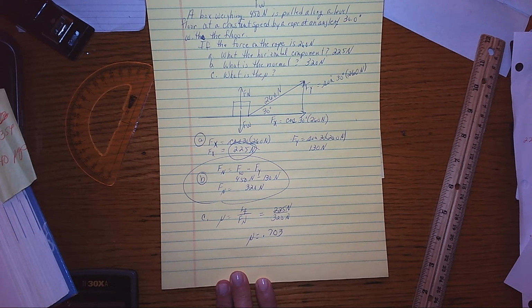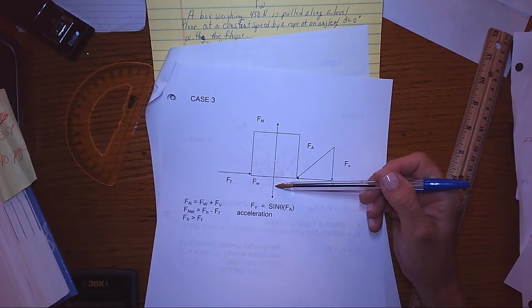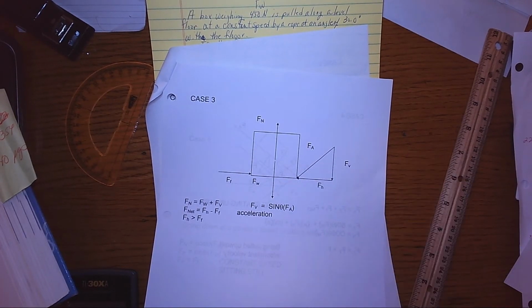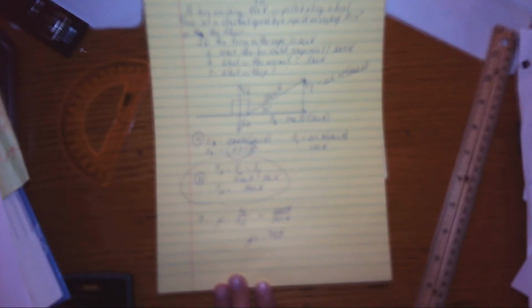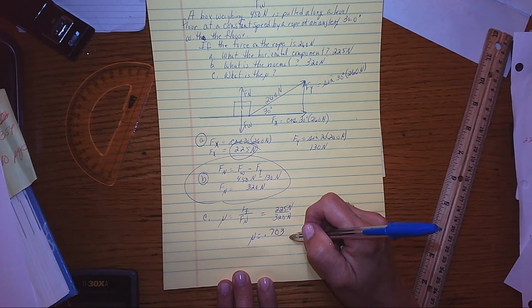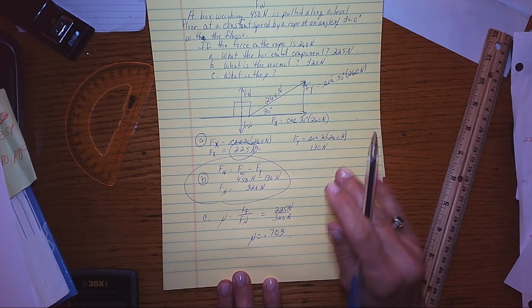If we're pushing, you add FV and FW to get the normal, because they're both going the same direction. If you're accelerating, you've got a net force. If you don't, you're not, and your FF and your FX will be equal. And that's how you get your coefficient of friction. So, there's going to be several different cases.